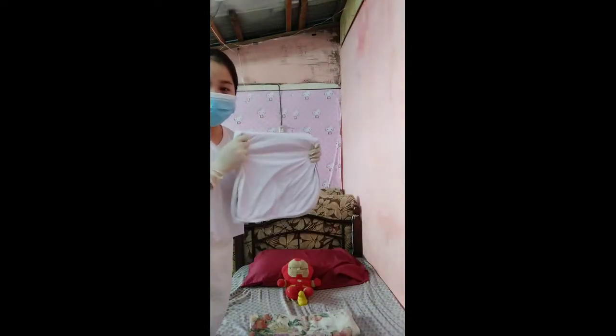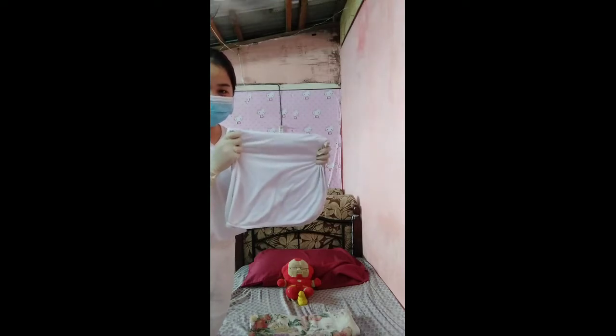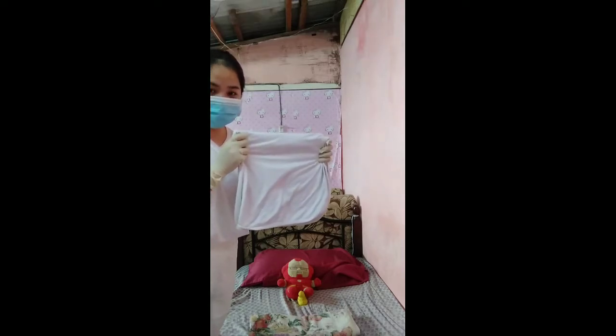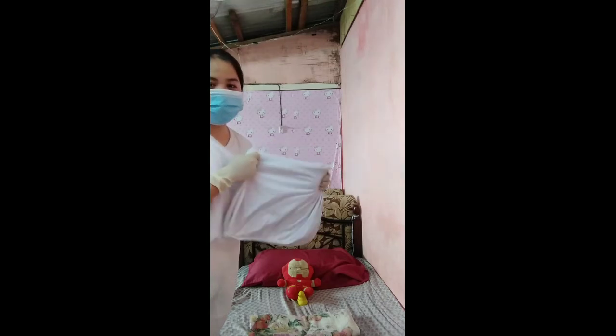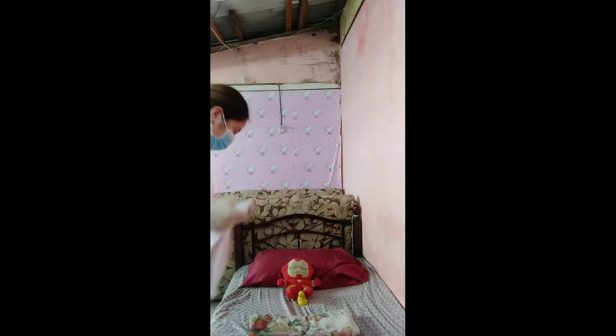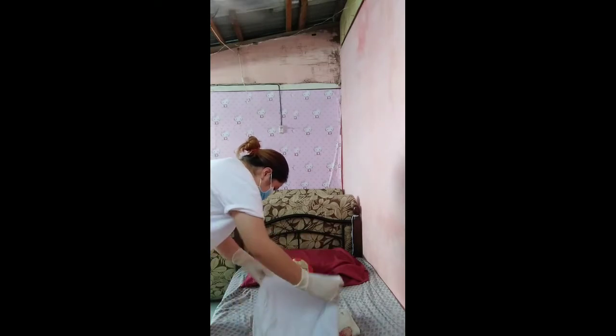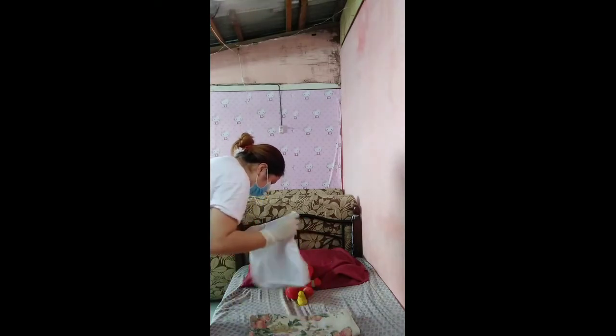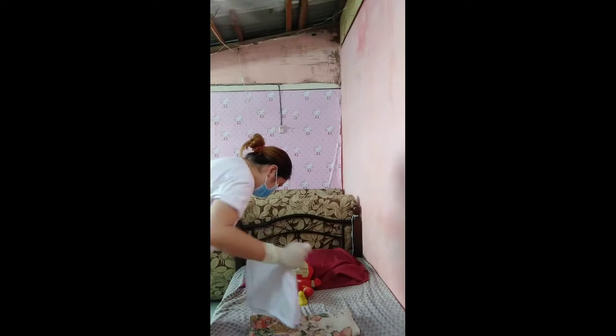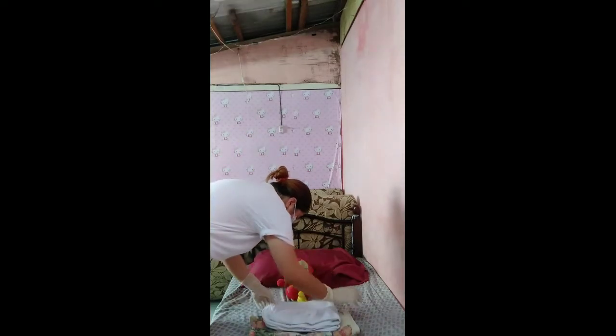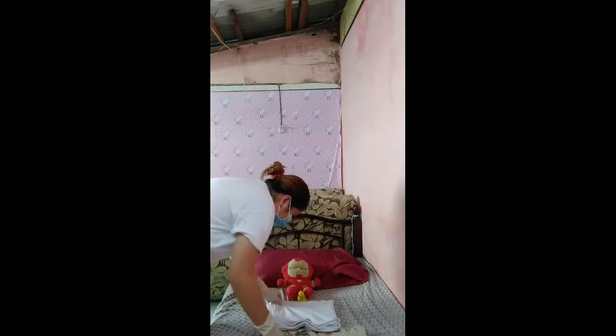Thank you. After putting on sterile gloves, we need to place the sterile pads under the patient's buttocks. This is an improvisation of the sterile pads. We assume that this is a sterile pad. So may I ask you, sir, to raise your buttocks a little bit, and I will insert these pads under your buttocks. Good.